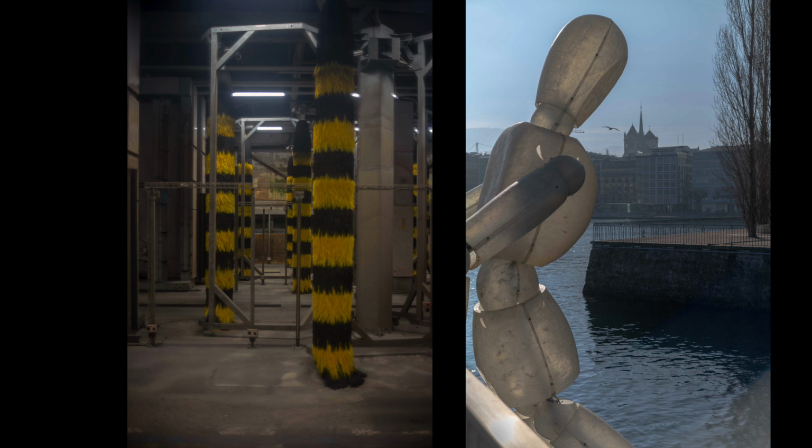Here again, I find those two images kind of boring. But even if they're kind of boring subjects to me, it's a good exercise too, to try to create something out of it. So on the left, it's a bus cleaning station. Basically, I like this yellow and black pattern.